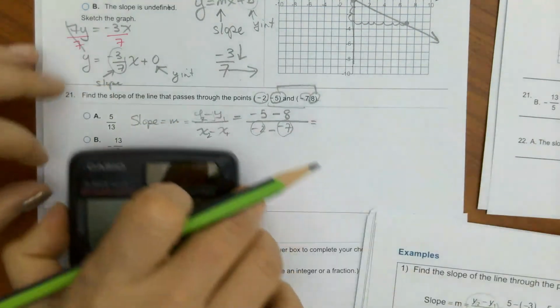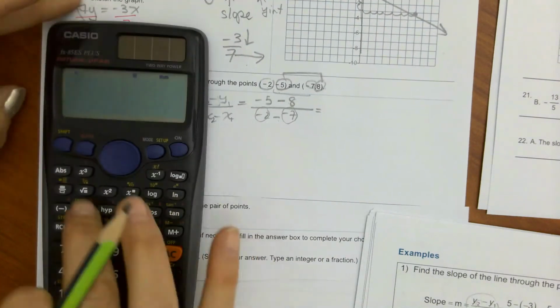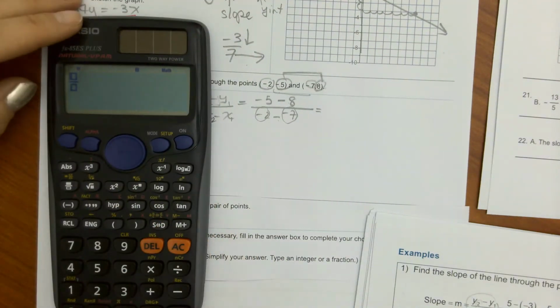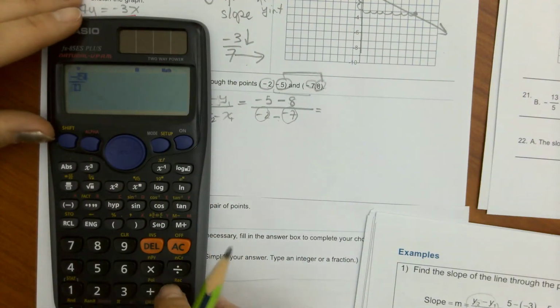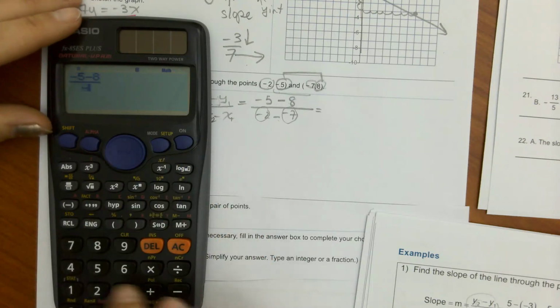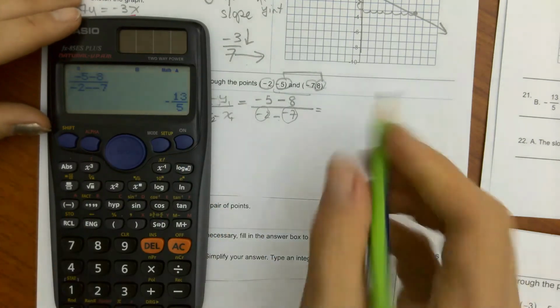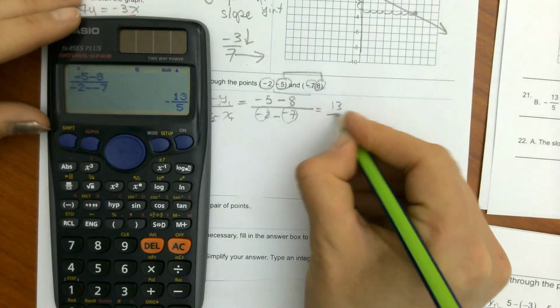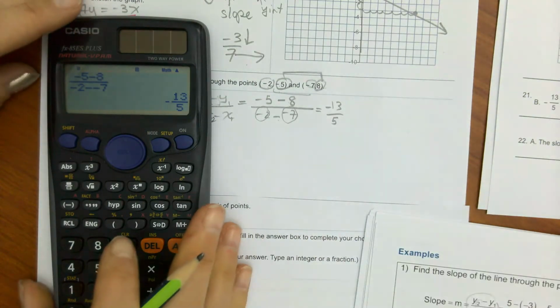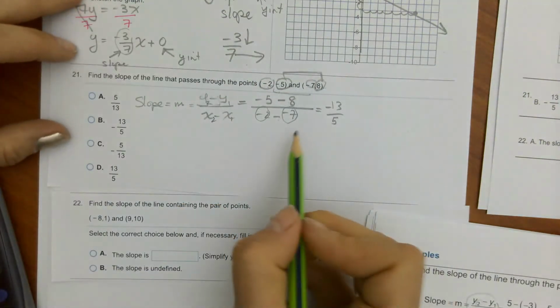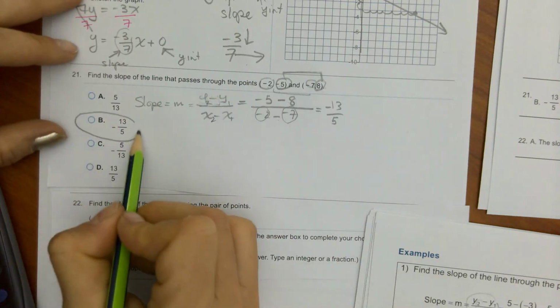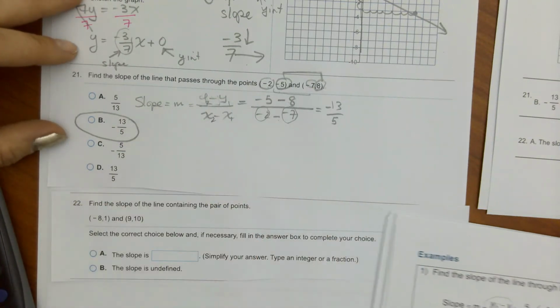So now, what is that? So I have negative 5 subtract 8, negative 2 subtract negative 7. Okay, so there's my slope. Oh, there it is right there. So B, that's my slope.